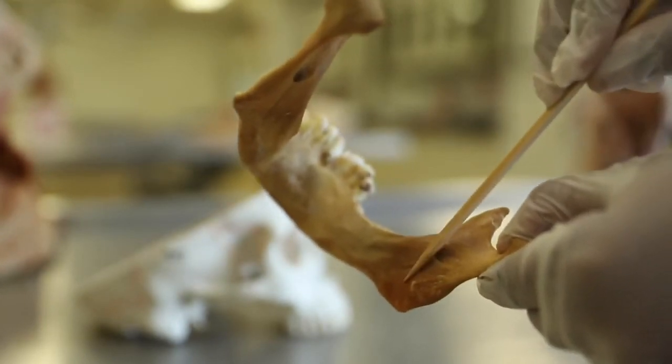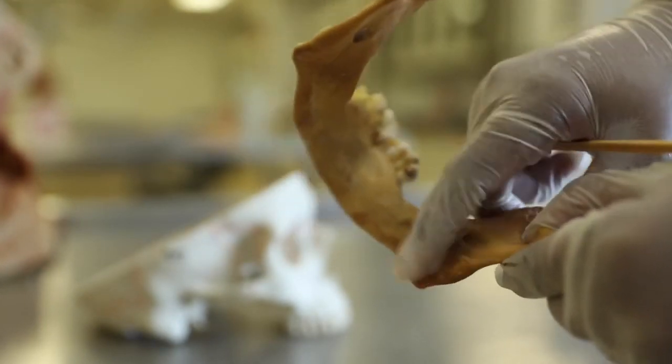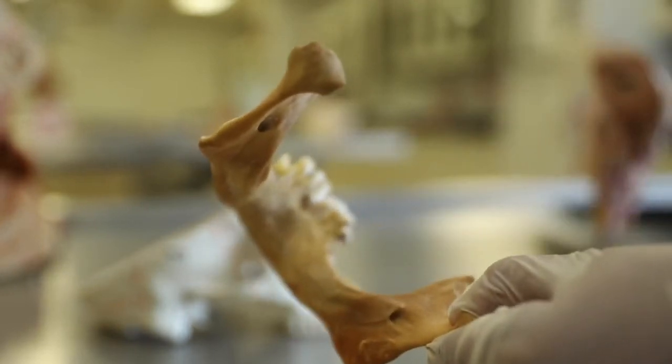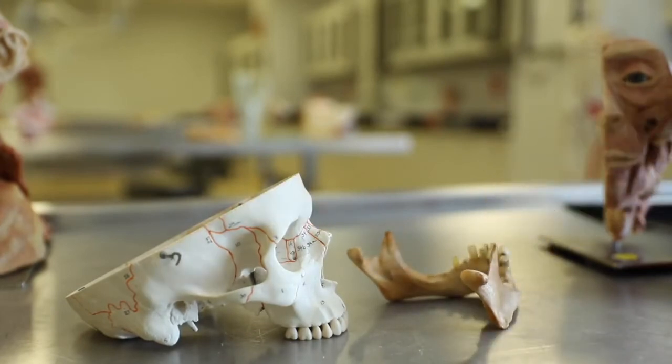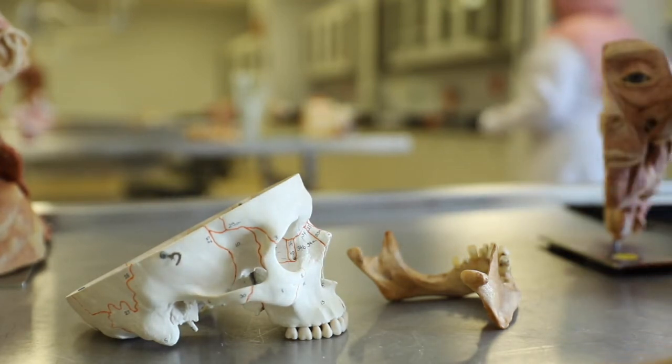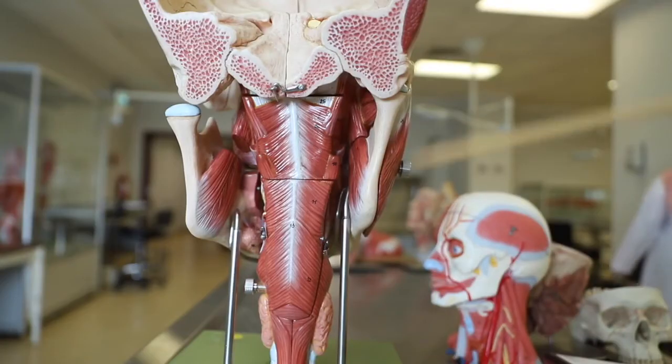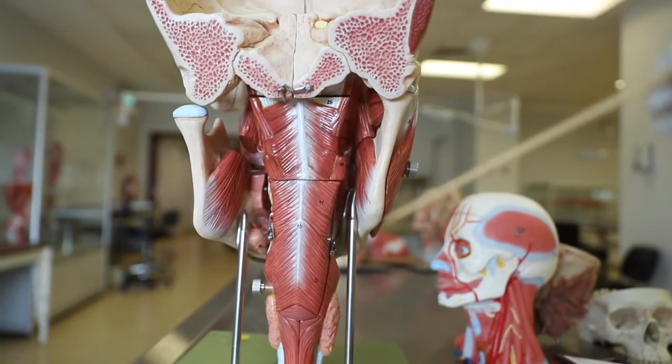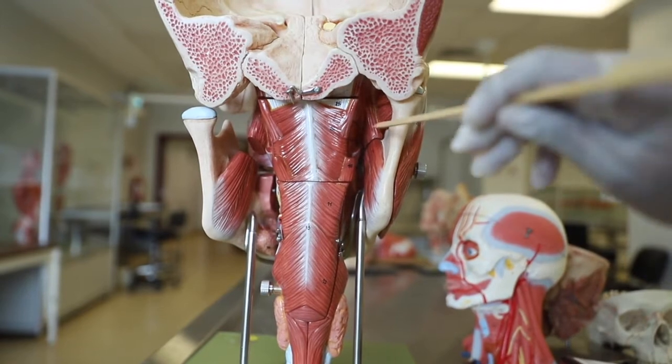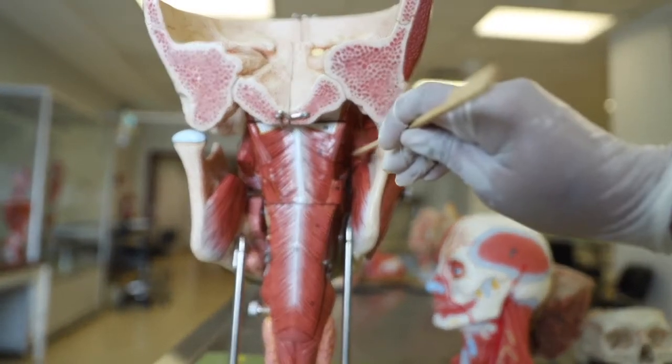It is called the pterygoid area, for insertion of the medial pterygoid muscle. The medial pterygoid also elevates the mandible, and with the lateral pterygoid they move the mandible from side to side during chewing.